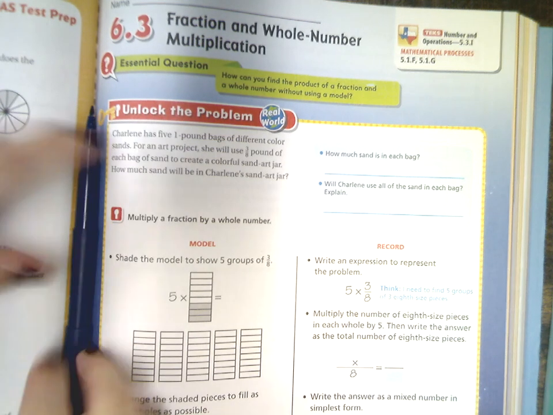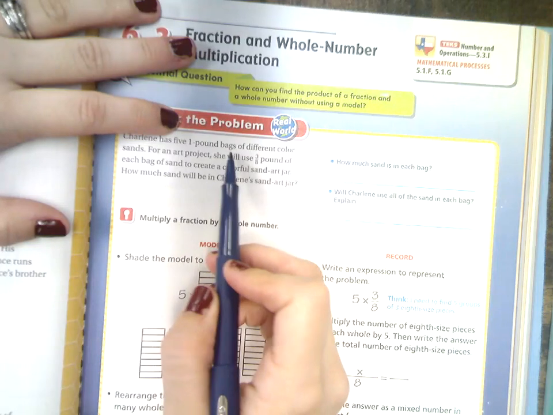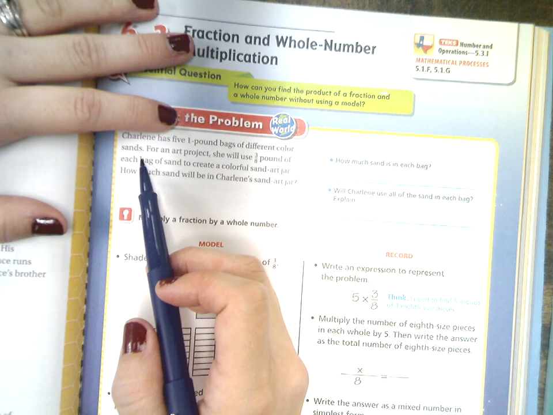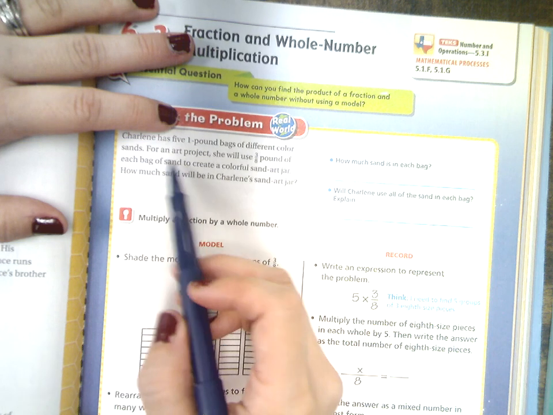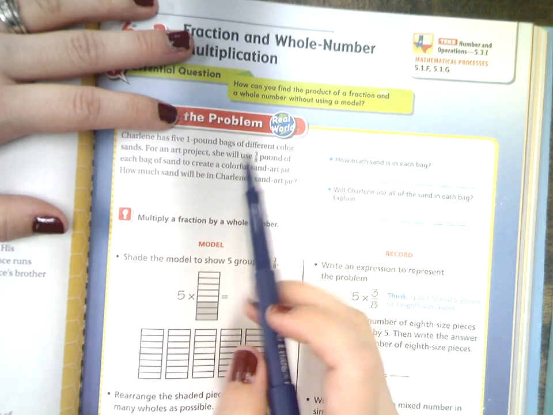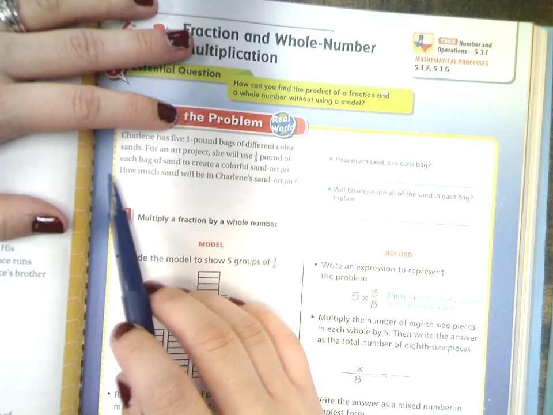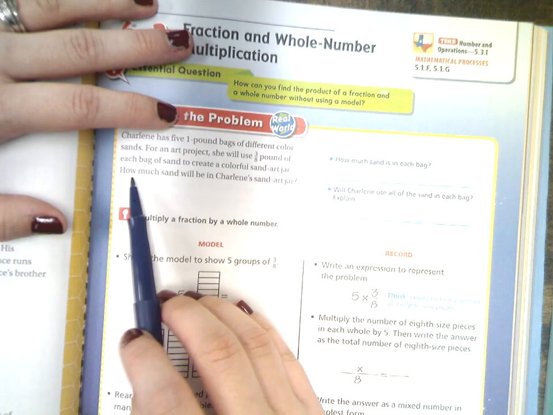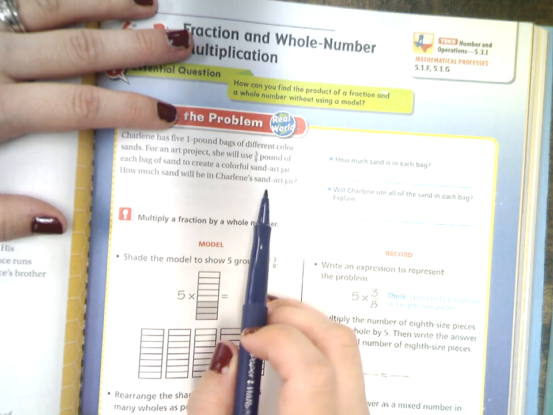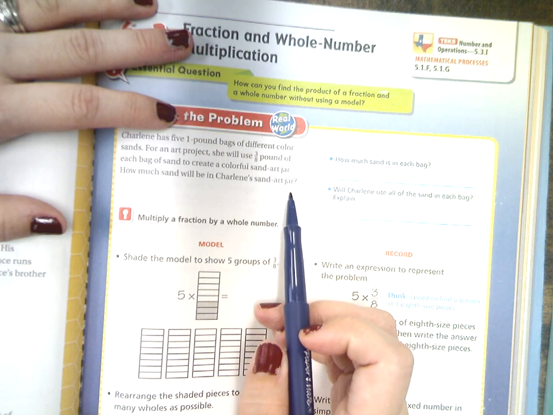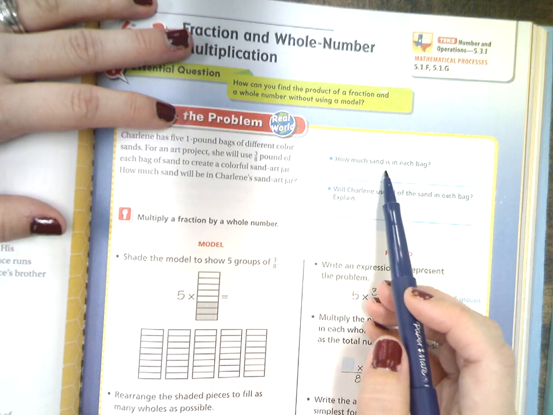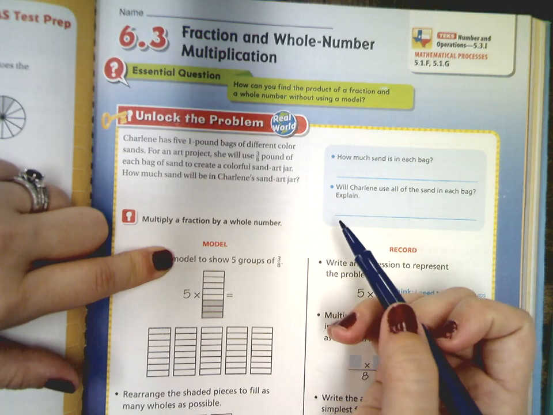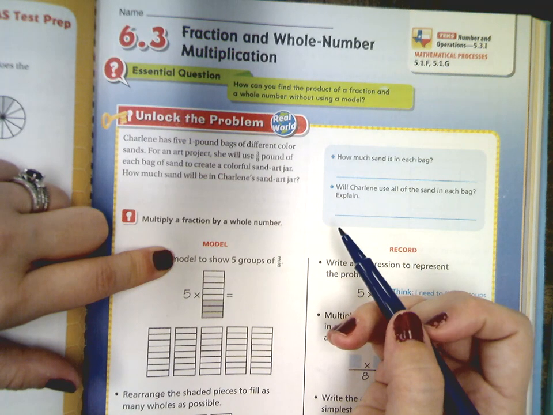Charlie has five 1-pound bags of different color sand. For our project, you will use 3/8 of a pound of each bag of sand to create a colorful sand jelly. It will be in Charlie's sand jar. So remember, how much sand is in each bag? What did they tell me? How much sand is in each bag?